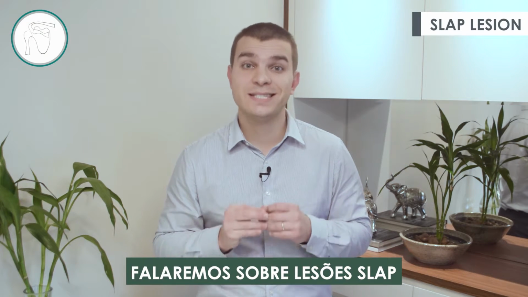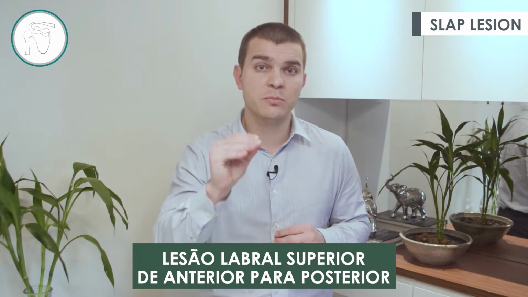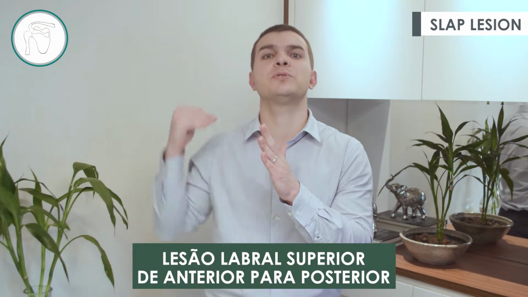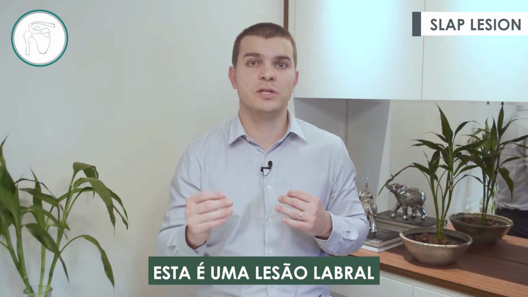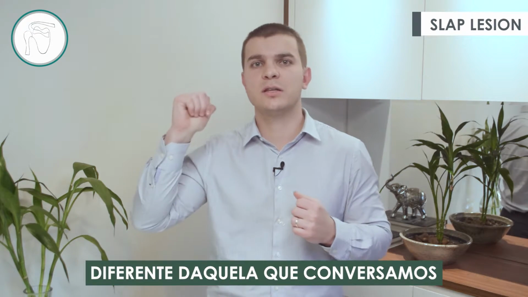So in today's Ortho Tuesday, we're talking about SLAP lesions. SLAP, S-L-A-P. That stands for superior labrum lesion from anterior to posterior. This is a labral lesion, a little bit different from that one we talked about last week.